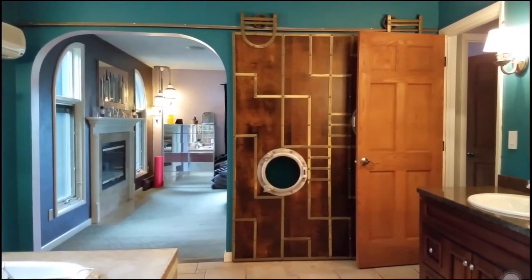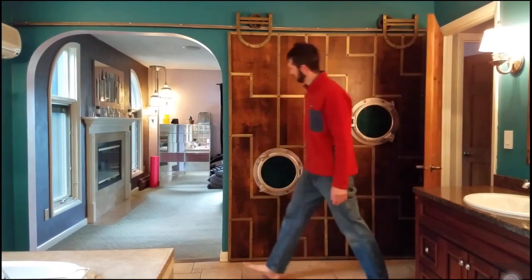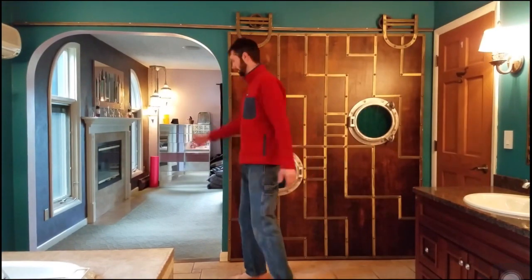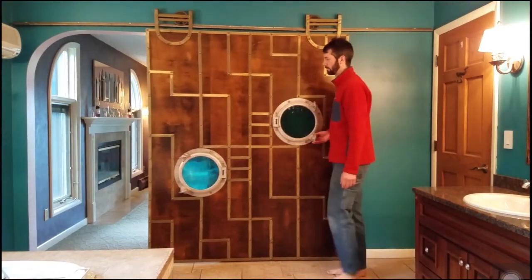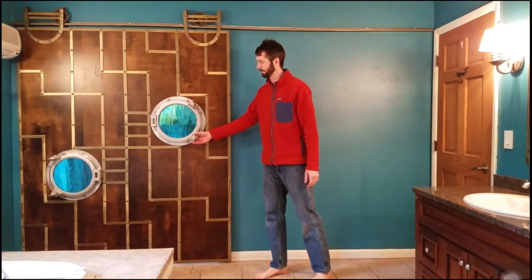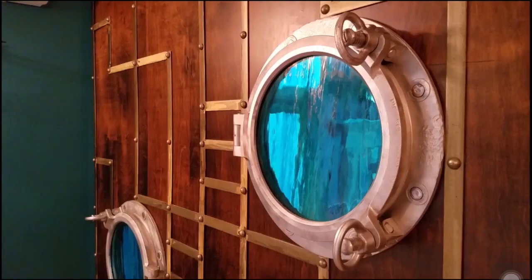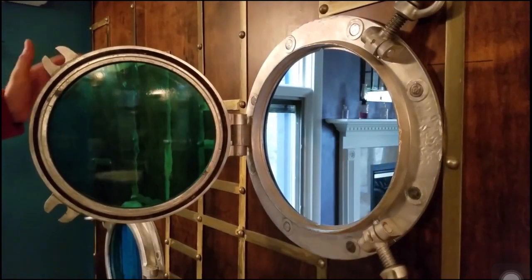Here's my bathroom, and when visitors come visit, they will find this huge doorway into a bedroom, which leaves little privacy. Here's the door I designed in CAD, and I can close that door, giving guests their privacy when using the bathroom. This easily rolls on a track that was designed in CAD, and it even has real portholes off of a ship. How cool is that?